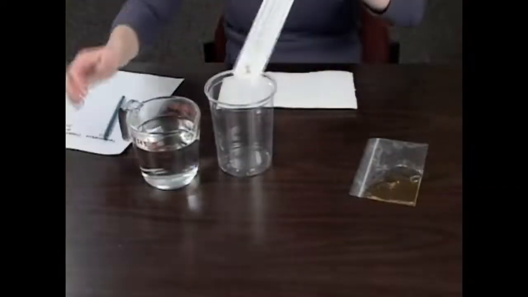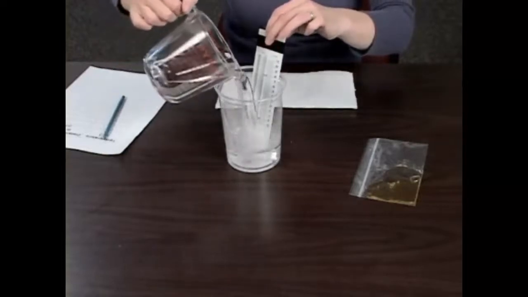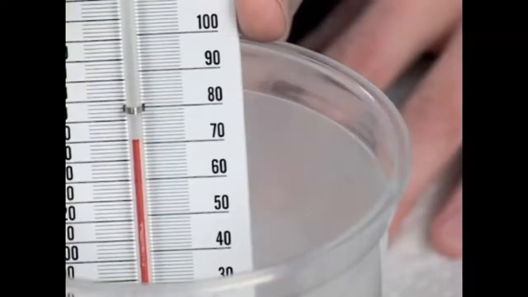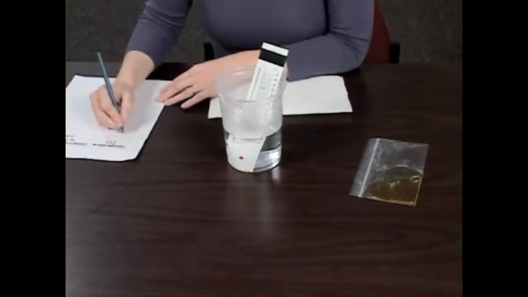We put a thermometer in a large plastic container and then filled the container with water that was about 70 degrees Celsius, slightly colder than what is needed for hot tea. We then recorded the water temperature in the data table.